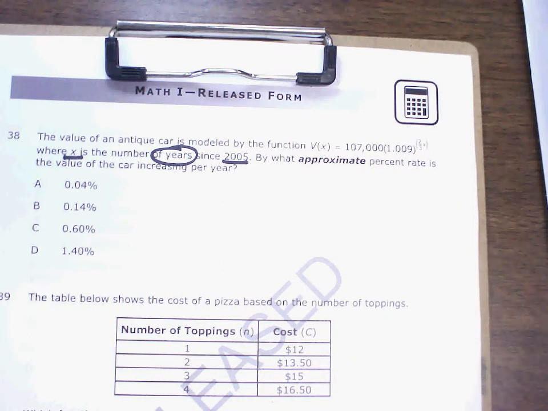That information is right in the equation, but you need to know where to look for it. So talk to me. Keep it real with me. Where did you go to in the equation to try to figure out the rate of percentage that it increased?